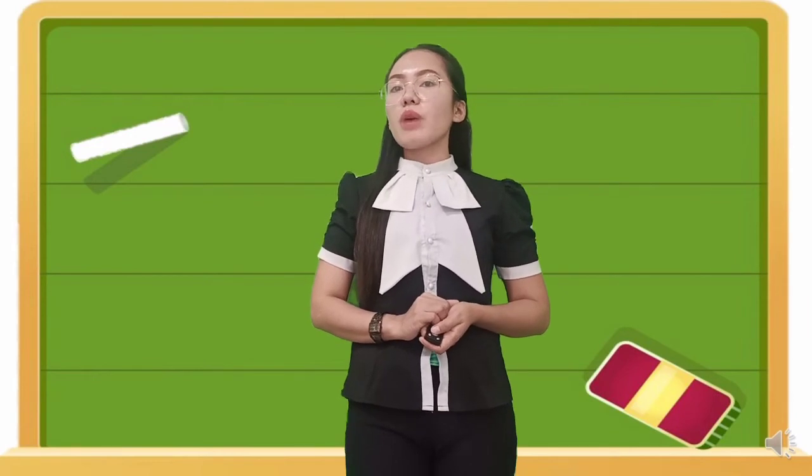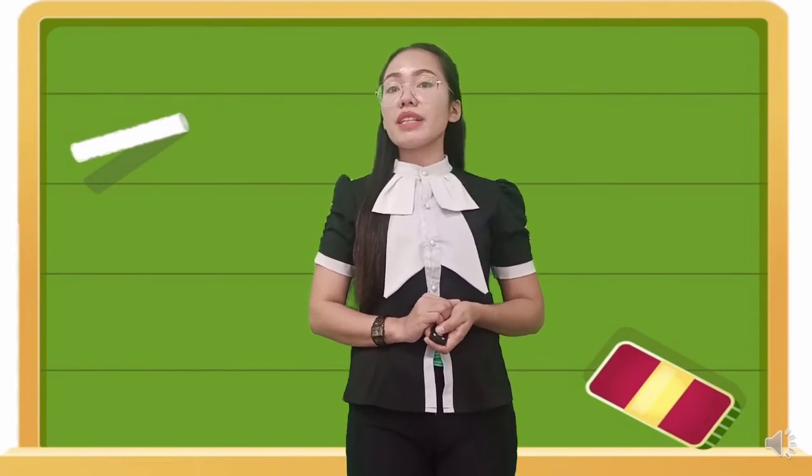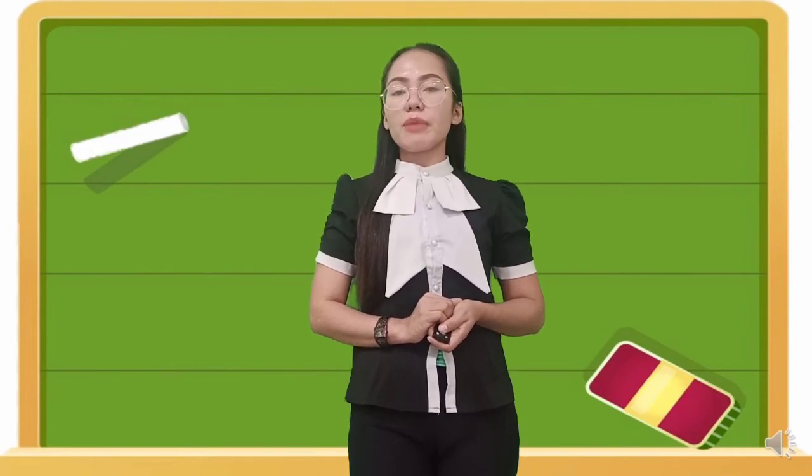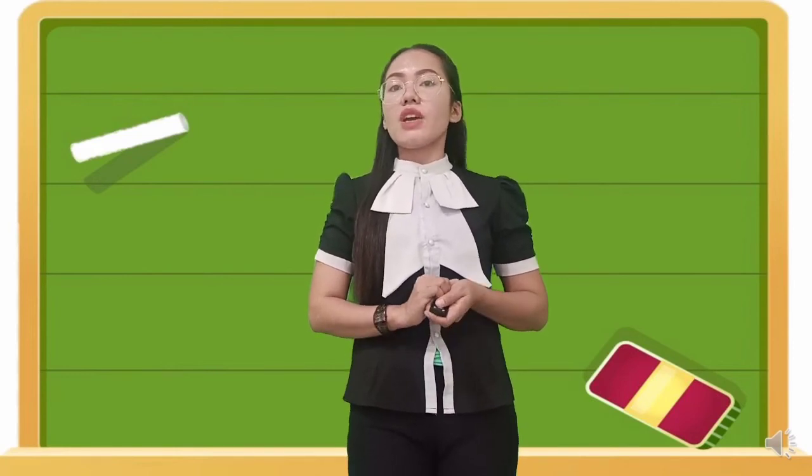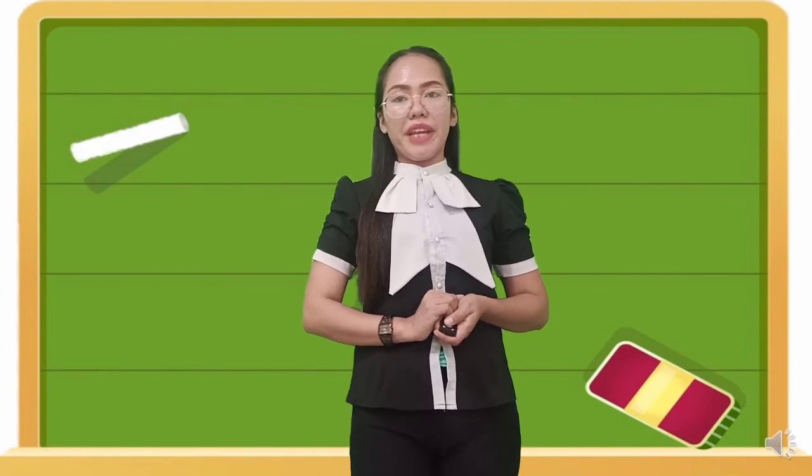At this point, I will give you two food product labels each and identify the elements present in the food labels and the benefits or negative effects in our body. Write your answers in a whole sheet of paper. Okay, if you are done, please pass your work.